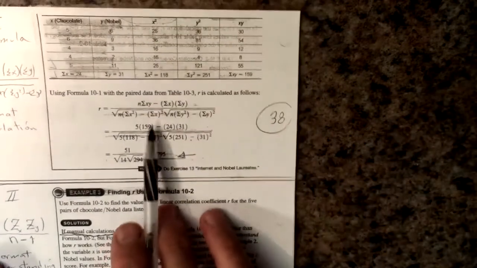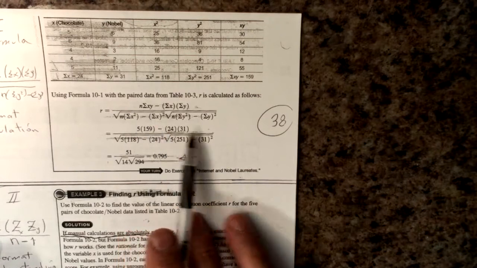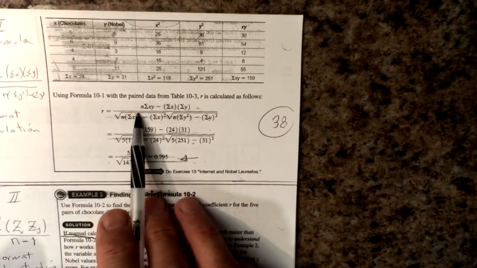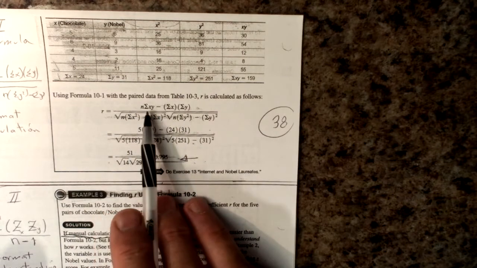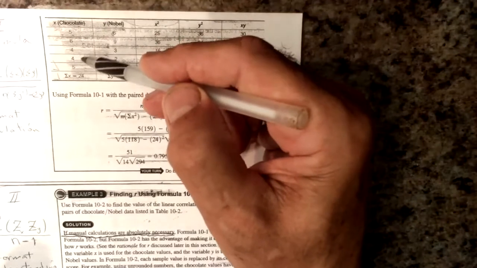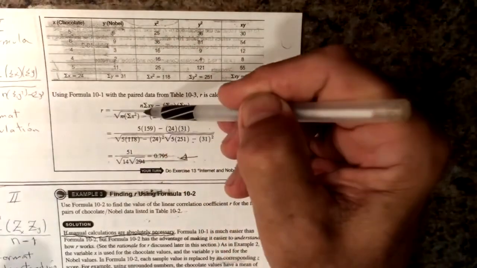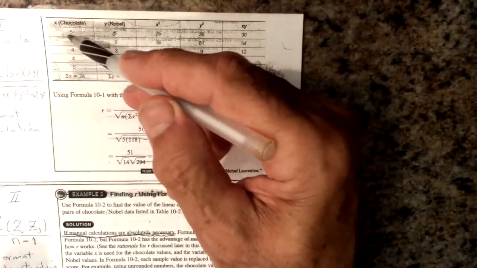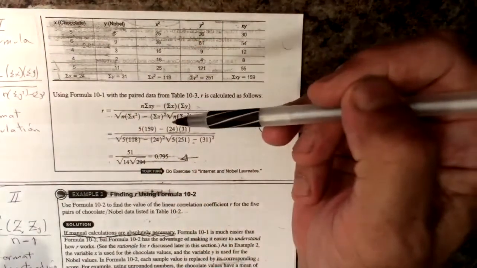This is a formula to use. This is a very long formula. In this one, we have n. How many numbers do we have? 1, 2, 3, 4, 5. That's what the n value is. There are 5 x's and 5 y values.